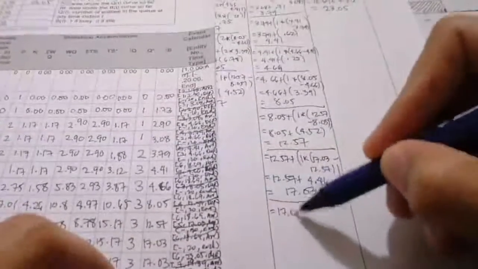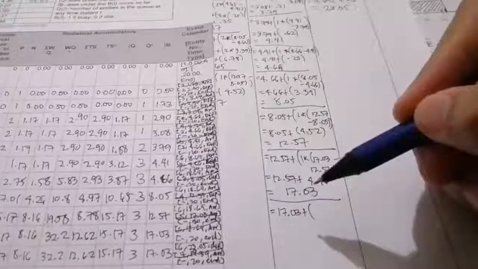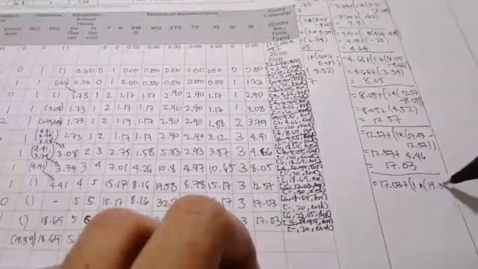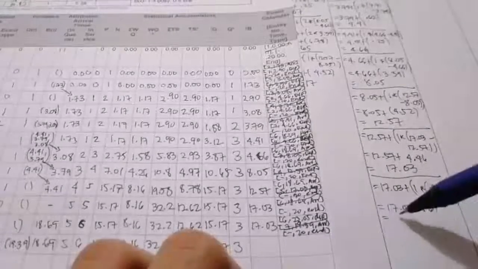Old value, 17.03 plus BT of previous event is 1 times current time, 19.39 minus previous event time, 18.69. Okay. 17.03 plus 0.61. So, this is now 18.34.